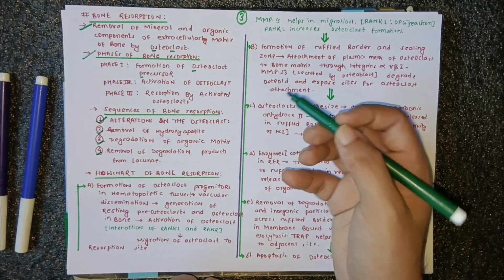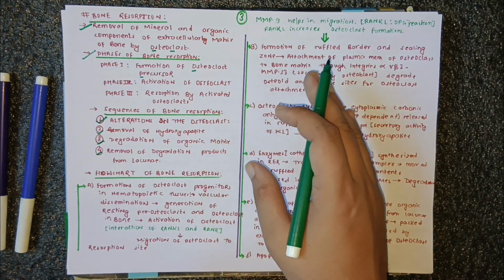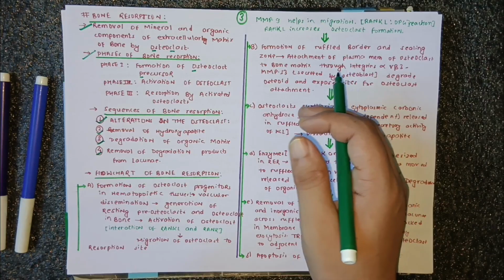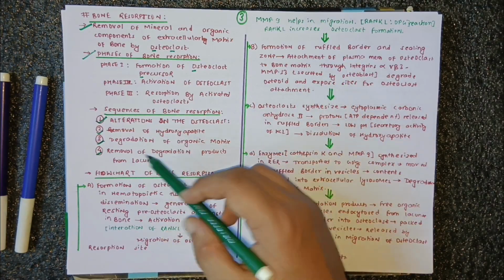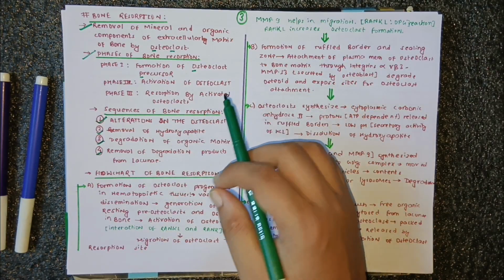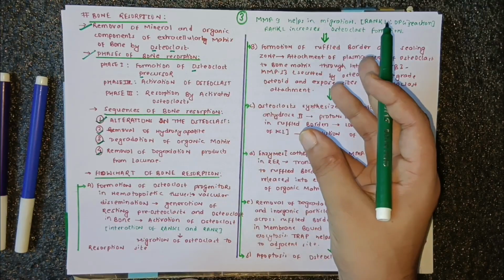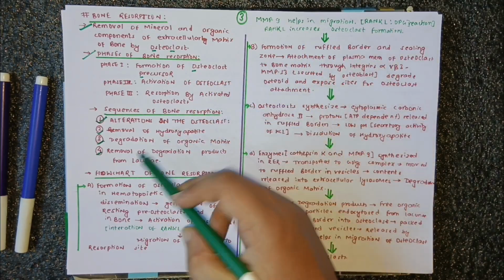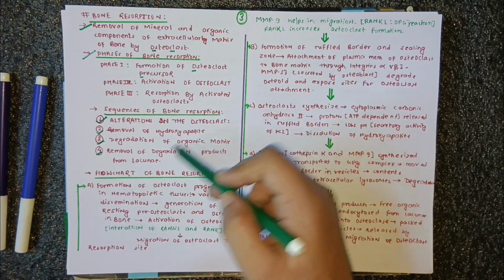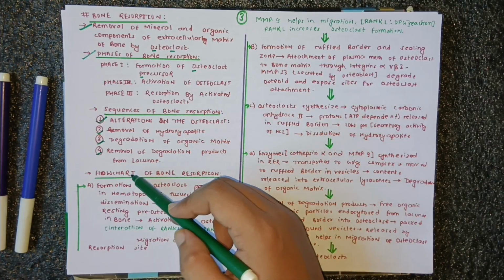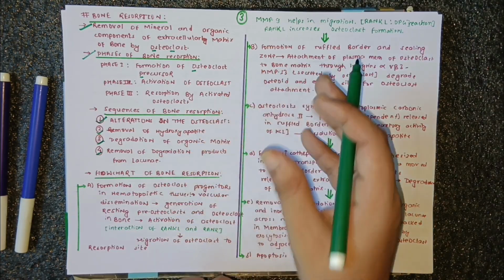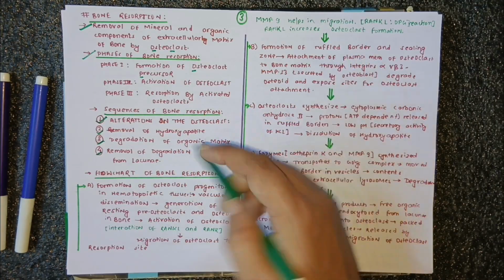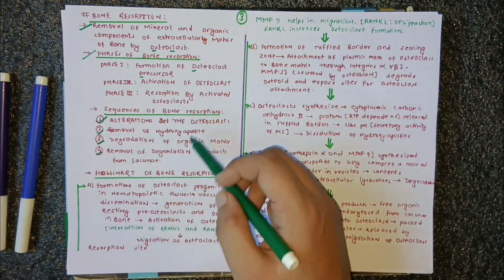First of all there is alteration in the osteoclast. After that there is removal of the hydroxyapatite crystals. When you remove the hydroxyapatite, the organic matrix will be left there. So there is degradation of the organic matrix, and after that removal of the degradation product from the lacunae. The thing you have degraded, you have destroyed, you have to remove that. So those are the proper four steps of bone resorption.